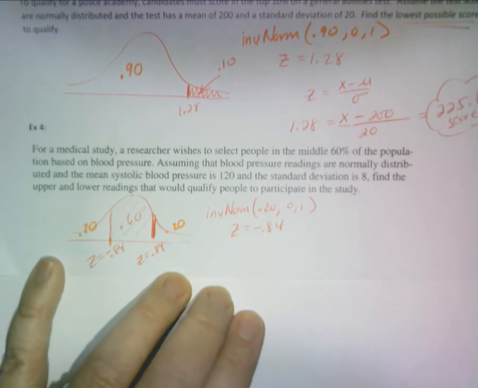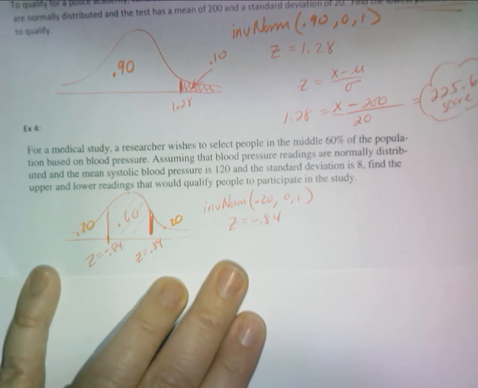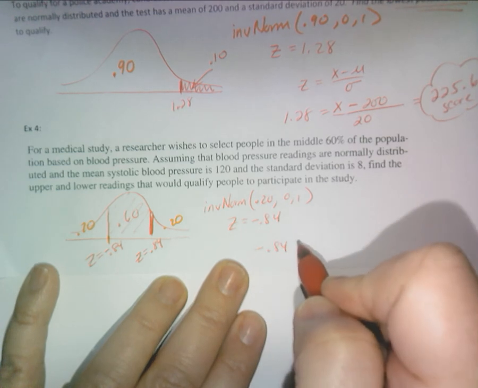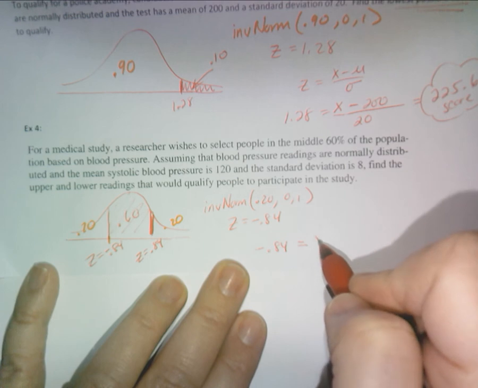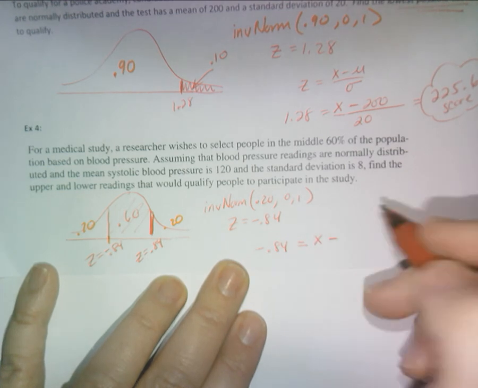All right, so now how do I find those actual upper and lower readings? Because again, these are Z's, but I actually need to find that number. Well, you work the formula backwards. So you do negative 0.84 as your Z equals, what's your X? I don't know. What's your mean? What did it say the mean was? 120.